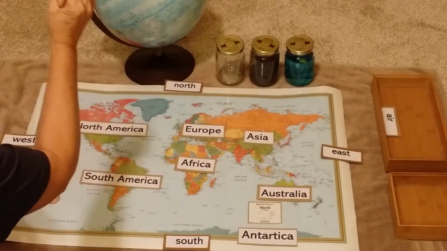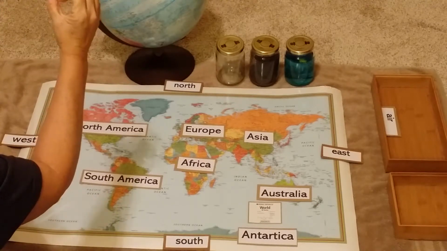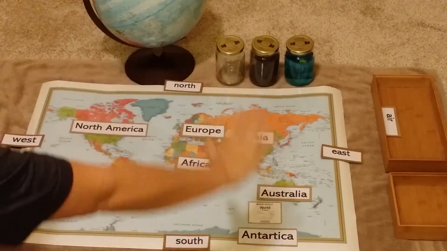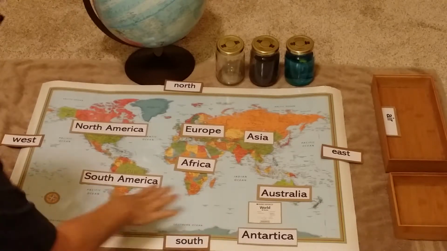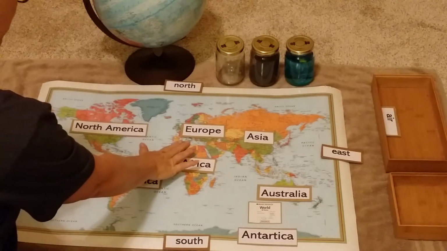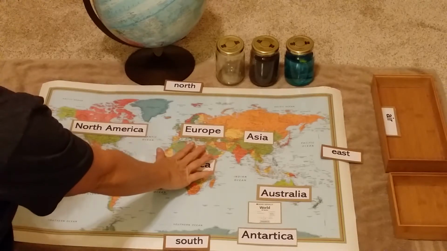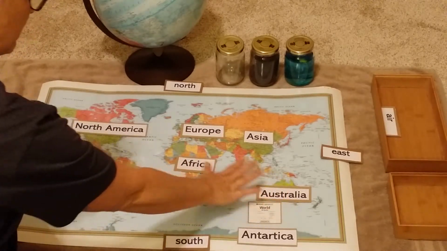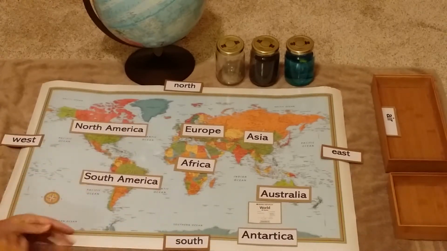It goes from their home, their mind is their world and their home, opening up to the entire world. And there's people there. There's animals that live on the land and in the water. They're different over here from over here. And just get them excited about their world and learning.